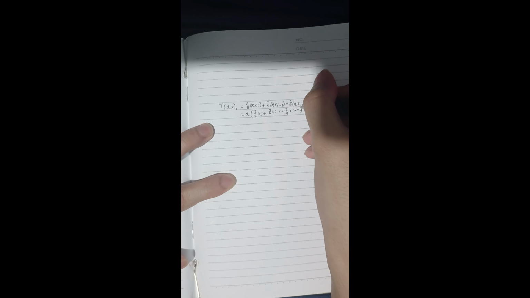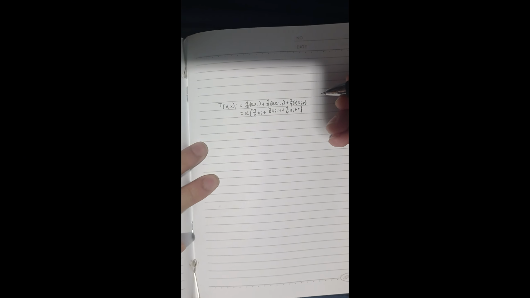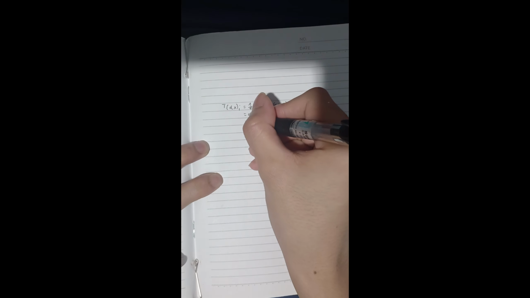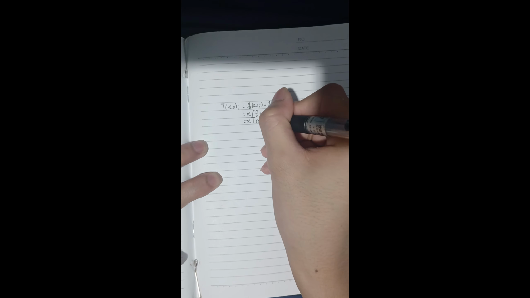But this expression inside the parentheses is exactly Tx at i. So we get alpha times Tx at i.